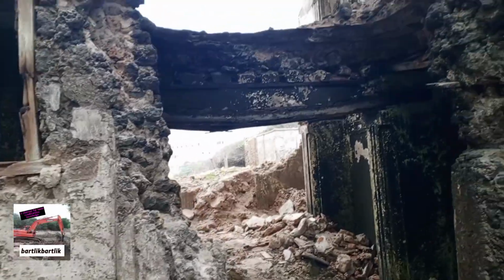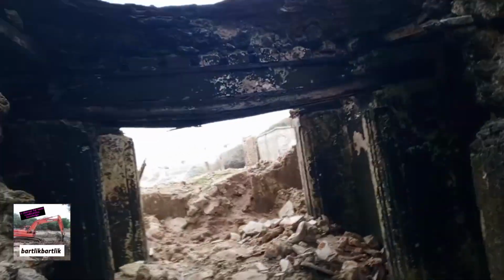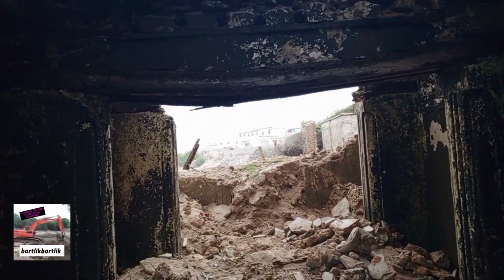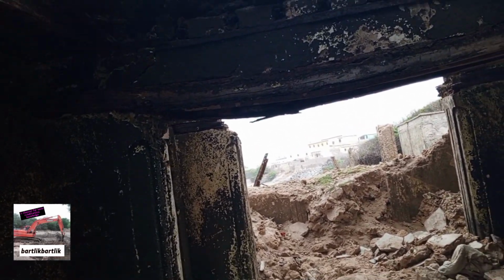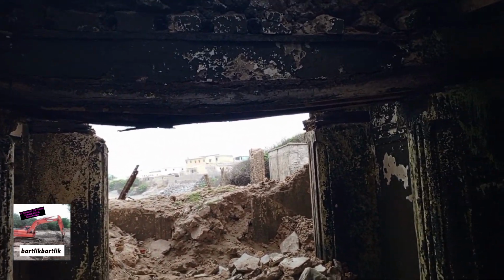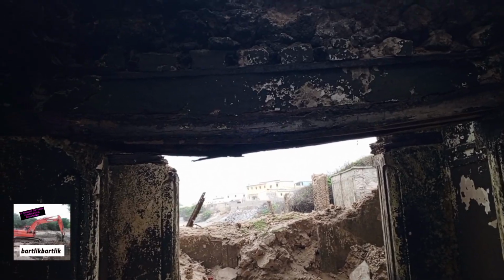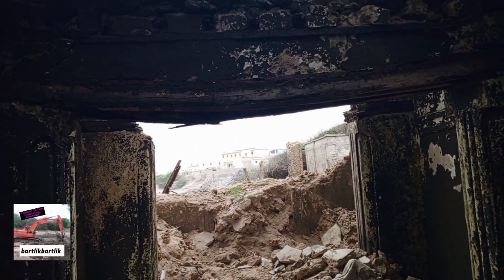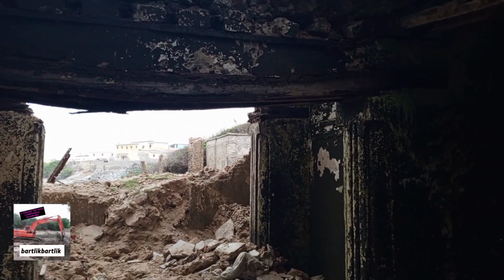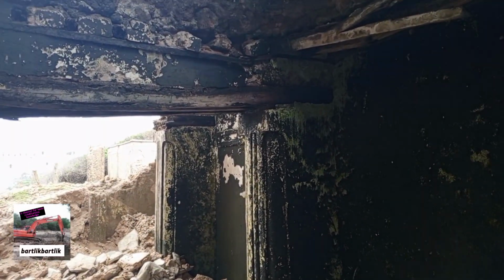All right, let us continue with our observations. You see, what I was saying is that here we are supposed to have a lintel, which is a reinforced concrete beam, but instead it is timber. And another observation that I was talking about is the thickness of the slab.